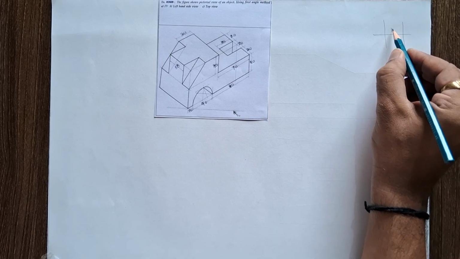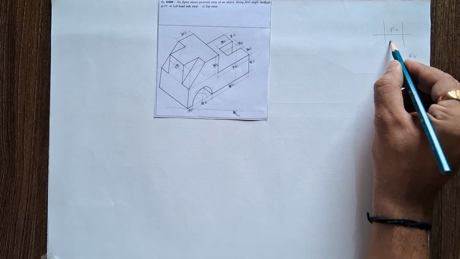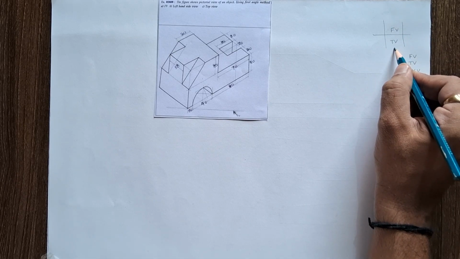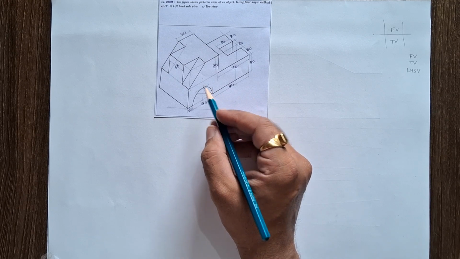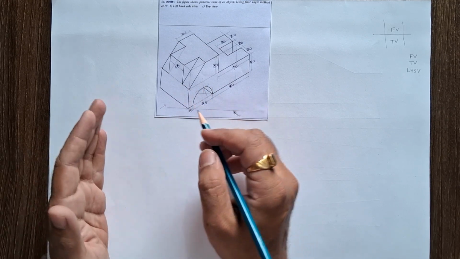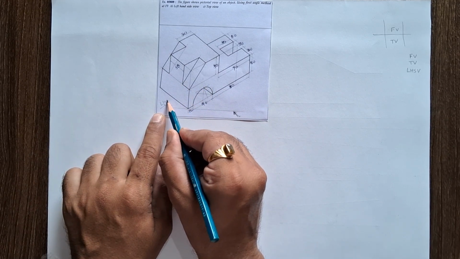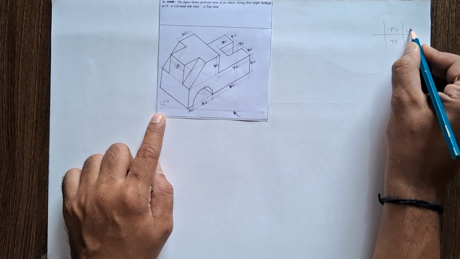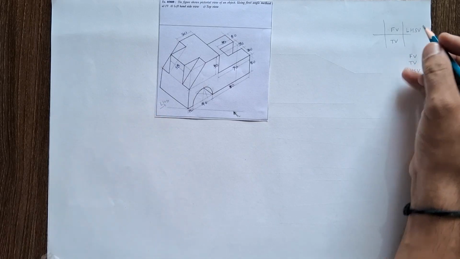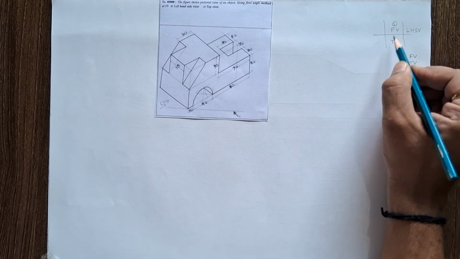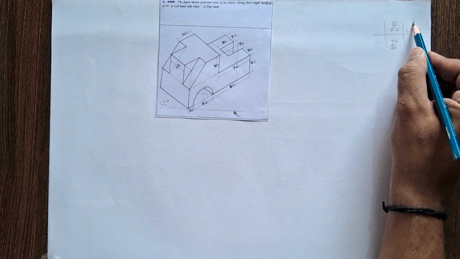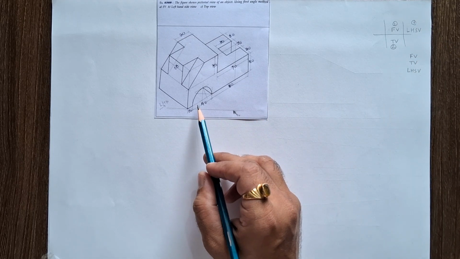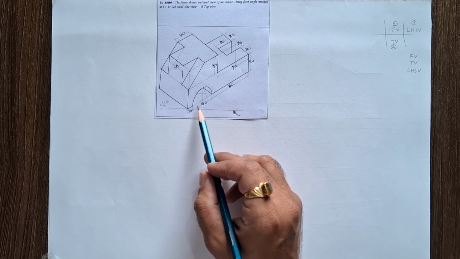Now the first step is to find the planes. So here you can see this is the front view plane, this is the top view plane. On the vertical plane we get the front view, on the horizontal plane we get the top view. And if the observer is looking from the left side, this is the left hand side, so we get the left hand side view on my right side. So this is the left hand side view plane. So for this problem we require plane first, plane second and plane third.